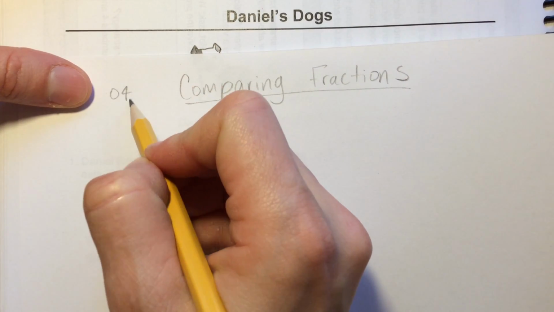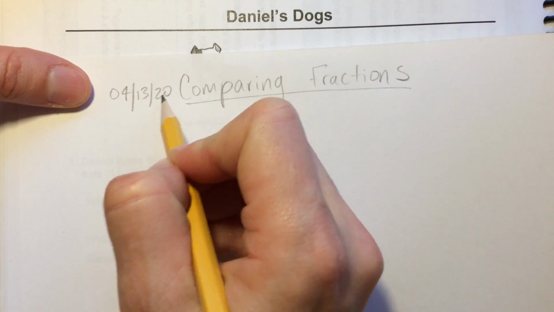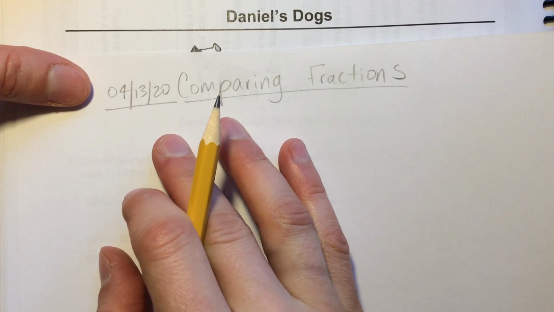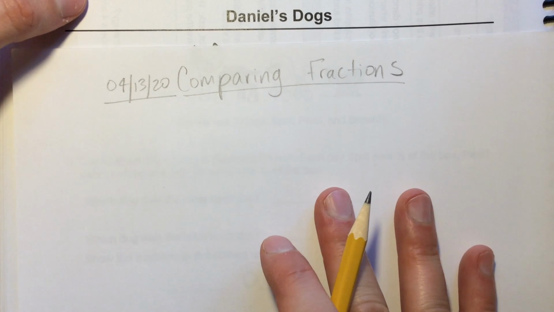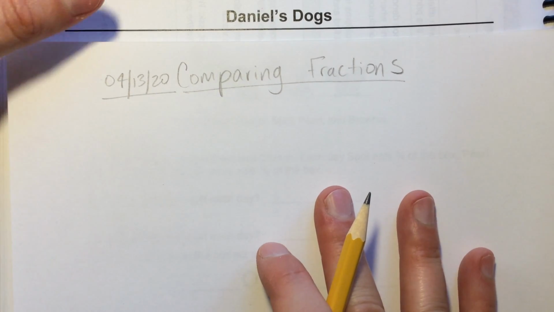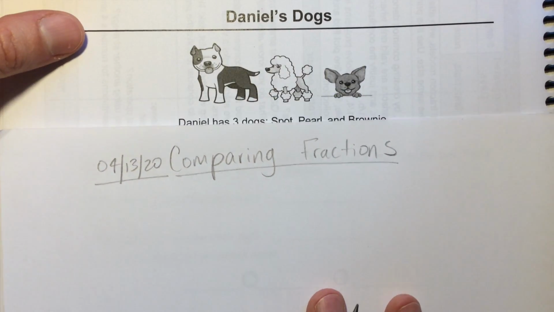And what in the world is the date? April 13th, I believe, is the date today. Yes. So this is about Daniel's dogs. Maybe not our Daniel, but hey, look how cute they are.